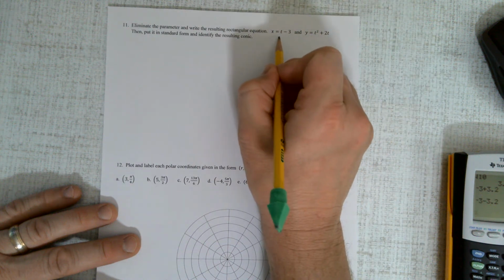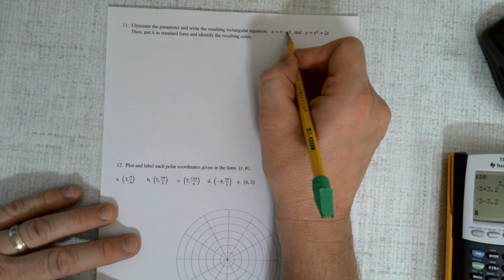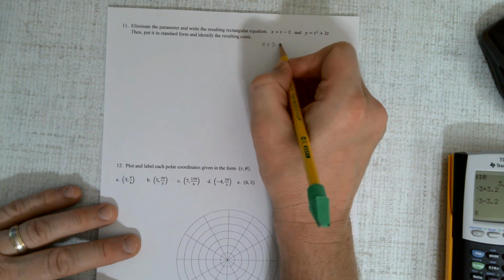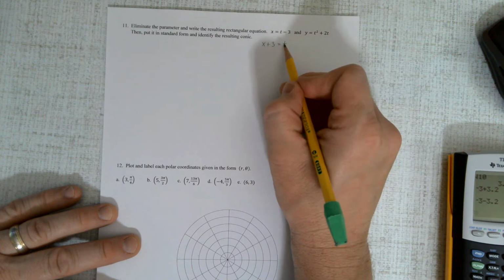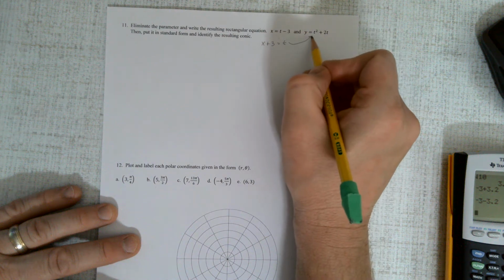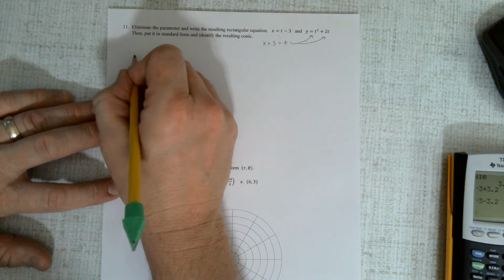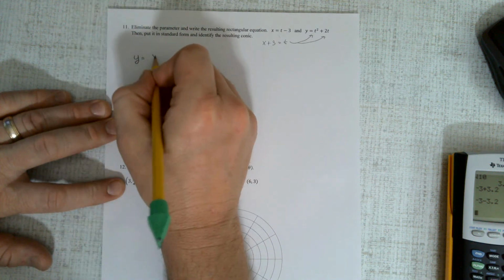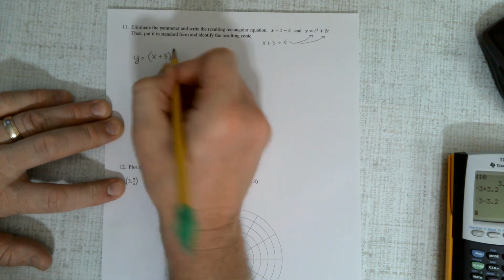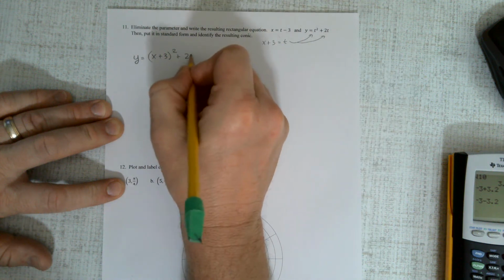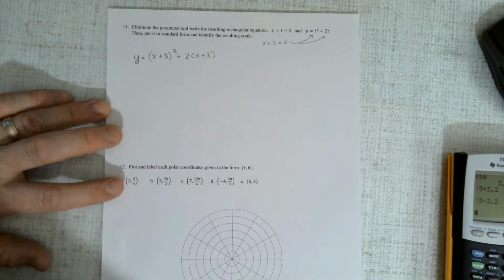This is going to be the easiest one to solve for t because all I have to do is add 3. So I have that. Now I can put this t in there and there. Let me write that out here. It's going to be y is equal to (x plus 3) squared plus 2 times (x plus 3).